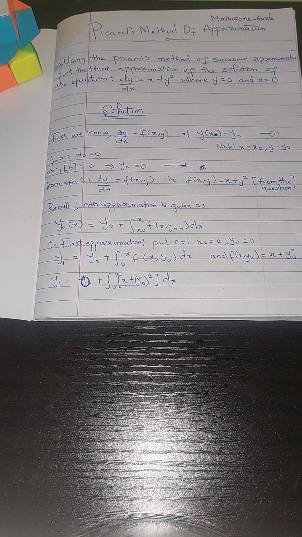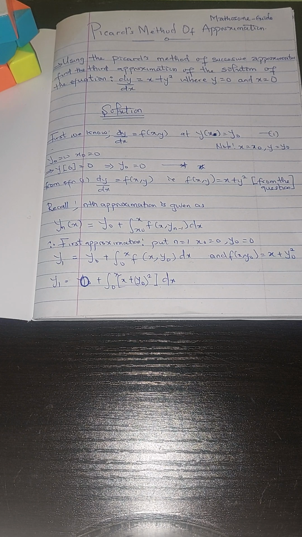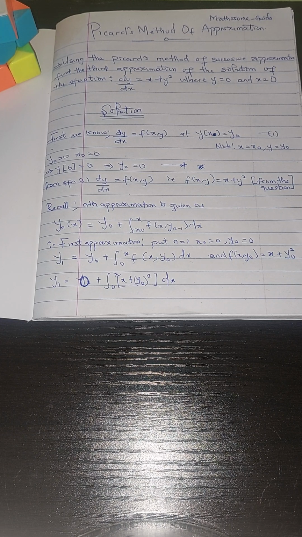Today we'll be solving questions on the Picard method of approximation. Actually, this method is just like Euler's method and Taylor's method of solving ordinary differential equations. We'll be solving a few questions. I might solve one now, and in the next video I'll solve another one.